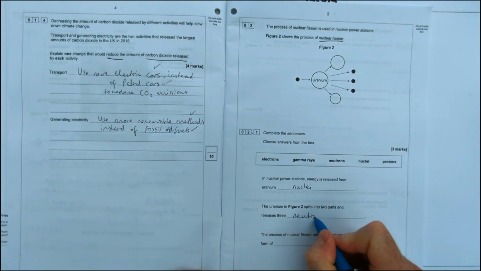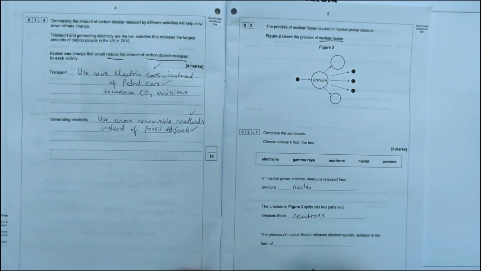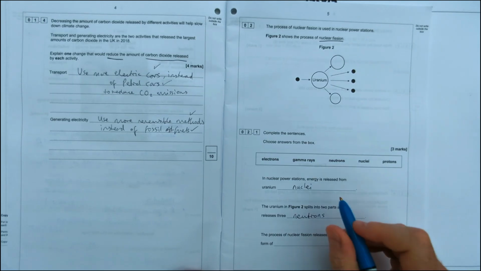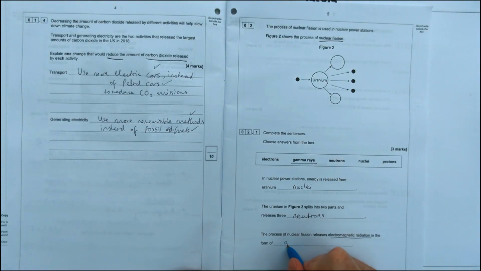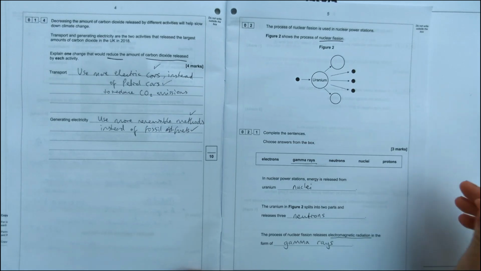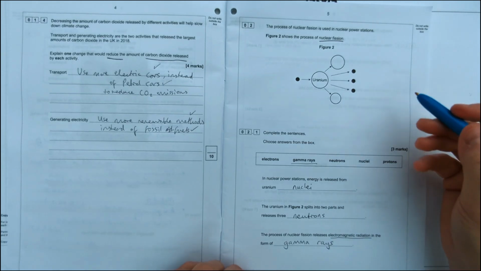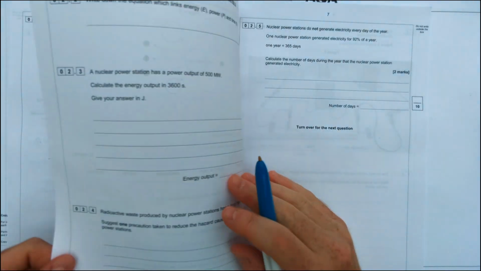The process of nuclear fission is that 3 neutrons are released, and the whole point of it is it releases energy. It's an EM wave, which gives us a clue here from paper 2, which is a gamma ray, or in the form of gamma rays. So that's quite a nice fission question. You could be asked that in a sort of 3-mark, 4-mark written answer.